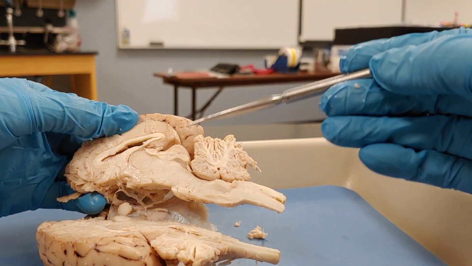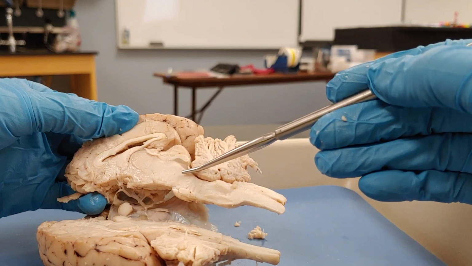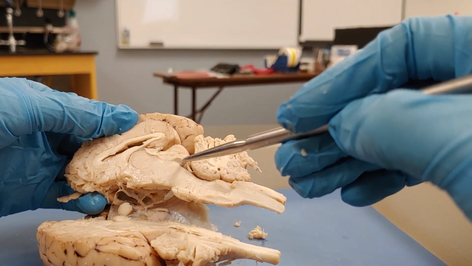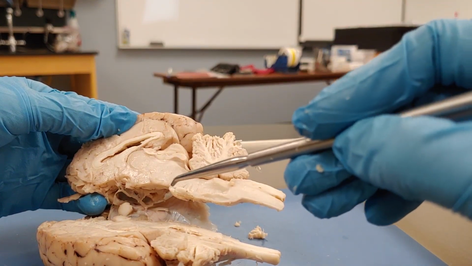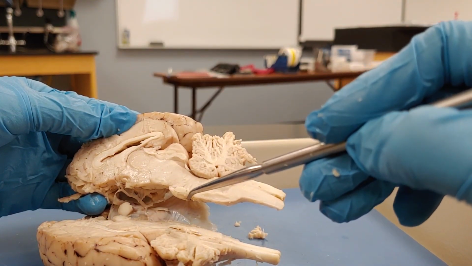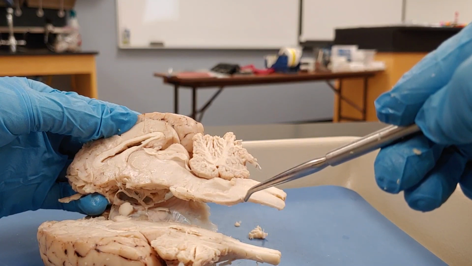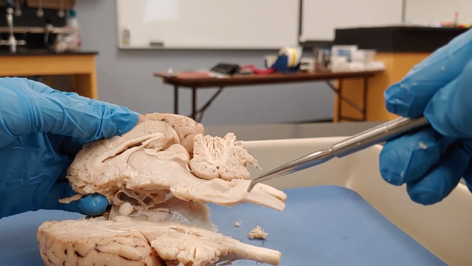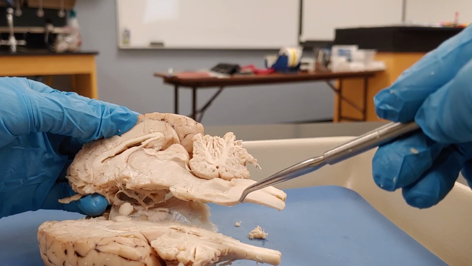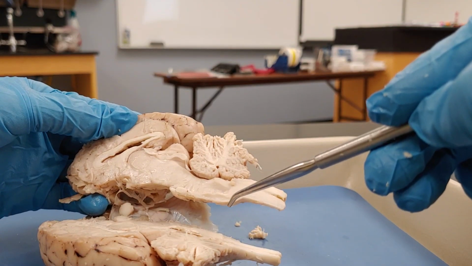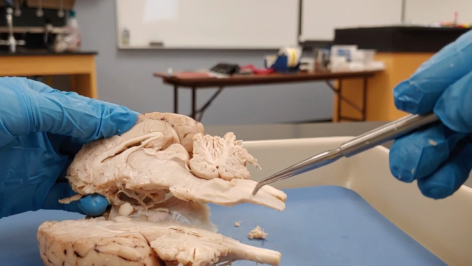Here's the midbrain that includes the cerebral aqueduct, inferior colliculus, and superior colliculus. Then we move down to the pons and the medulla. That includes the connection. Remember, the medulla is where that point of decussation is, where the motor and sensory fibers cross over before it enters the spinal cord.